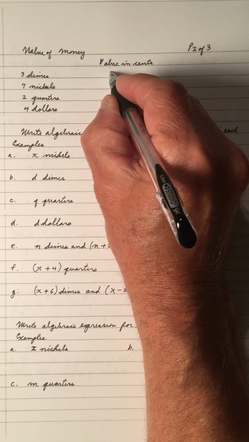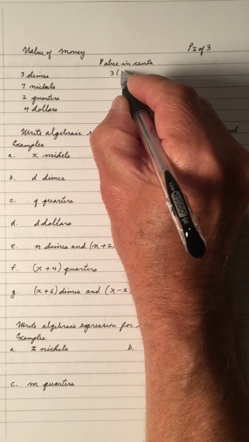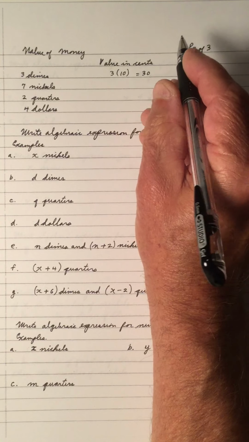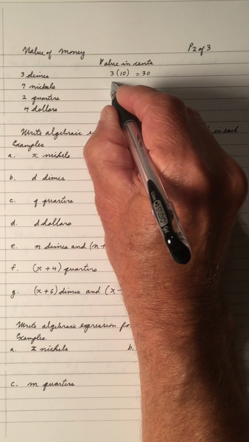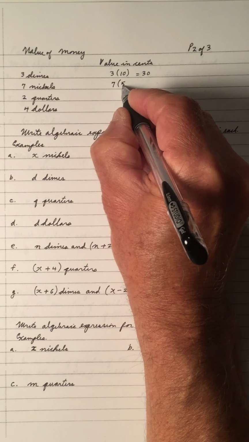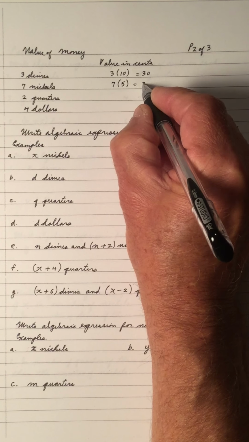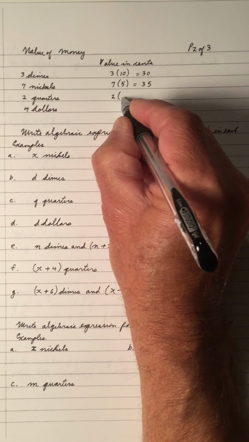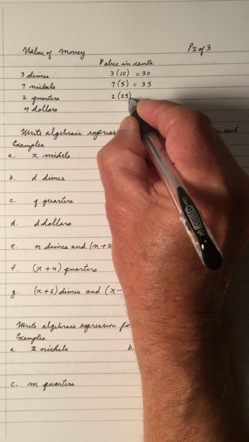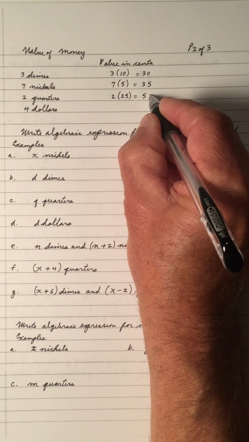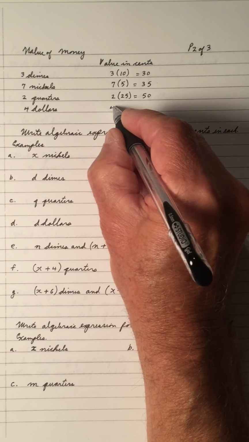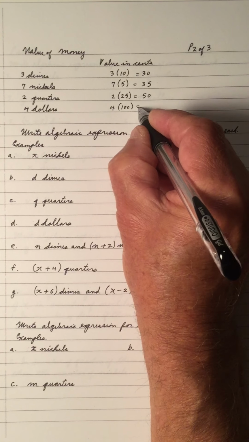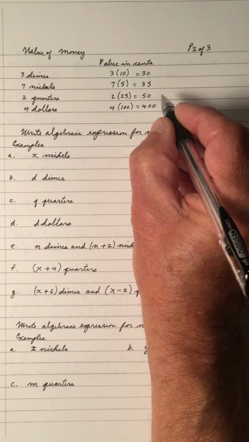3 dimes is 3, and there's 10 cents in each dime, so that's 30 cents. You got 7 nickels, so it's 7, and there's 5 cents in each nickel, so you get 35 cents. You have 2 quarters, and each quarter contains 25 cents, so you have 50 cents. You have $4, and every dollar has 100 cents, so that's 400 cents.